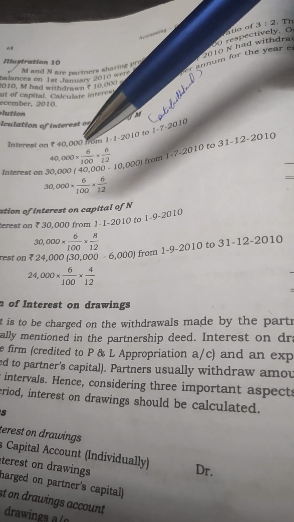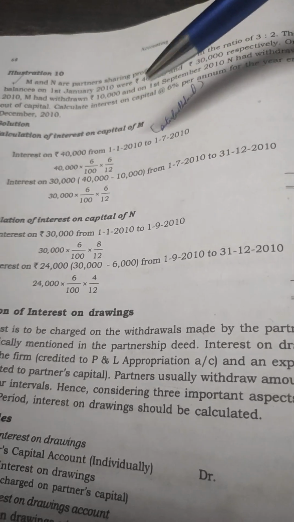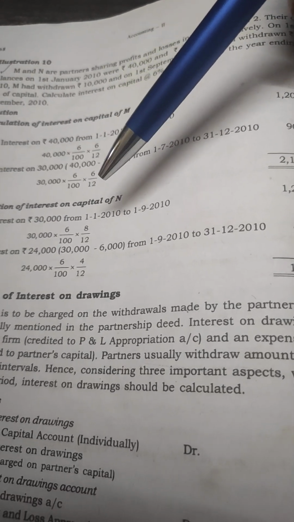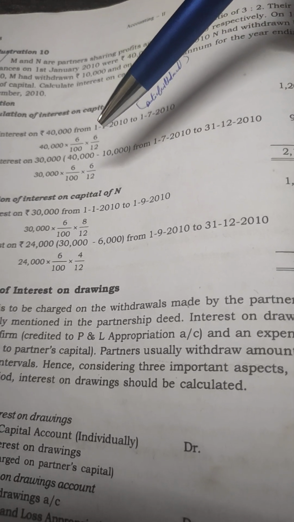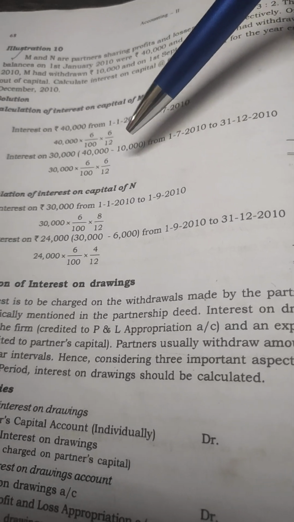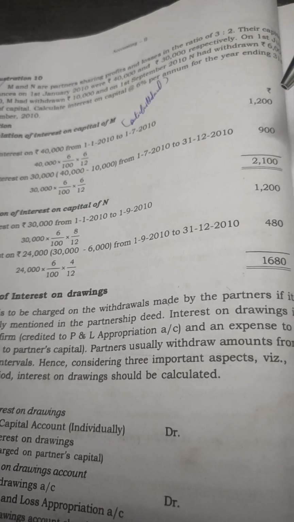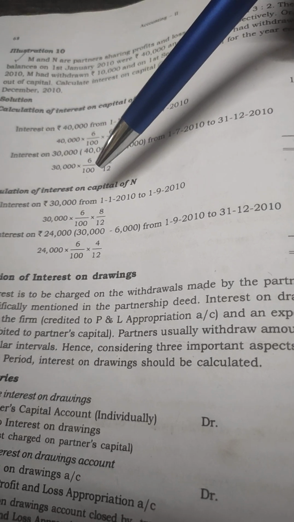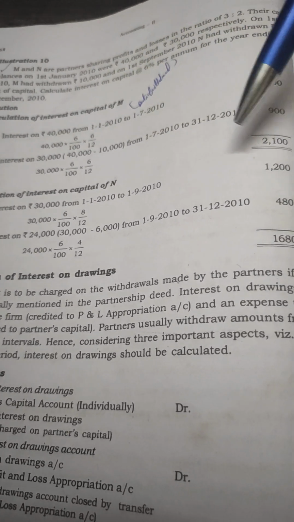That will give 40,000 into the interest rate of 6%, 6 by 100, into the number of months from 1st January to 1st July, which is 6 months. So 6 by 12 gives an amount of 1,200.